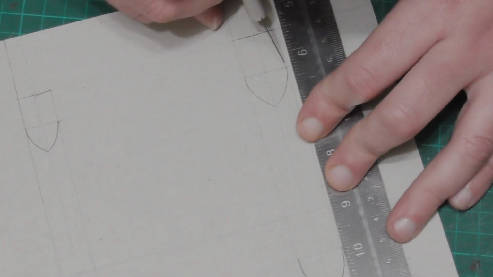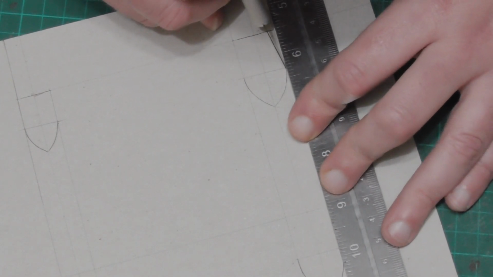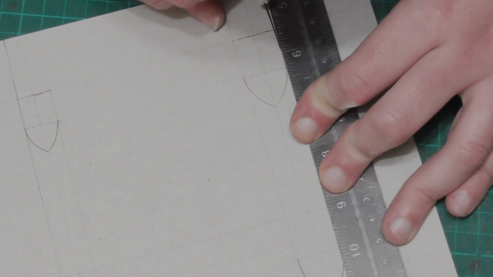To make a template, just draw your arch on a piece of card and make your door or window as tall as you like. Then you can just cut out the pieces.